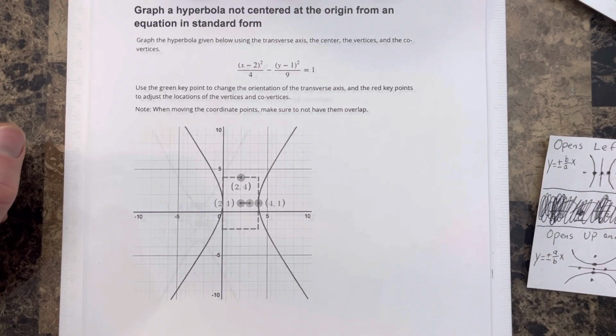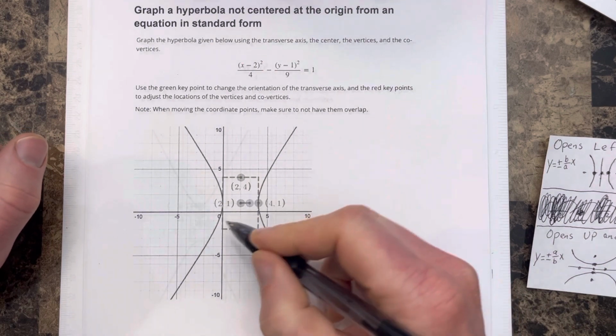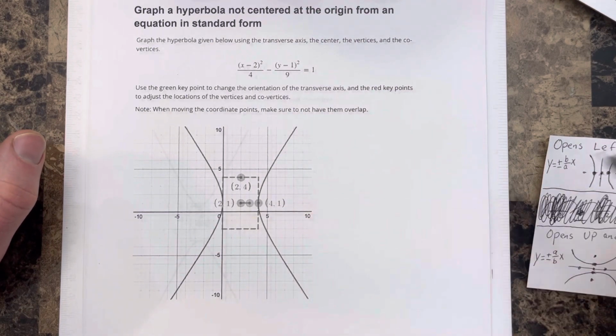In this video, we're going to graph a hyperbola not centered at the origin from an equation in standard form. It says graph the hyperbola given below using the transverse axis, the center, the vertices, and the co-vertices. So they already have this graphed, so I'm just going to show why this graph is the way it is.